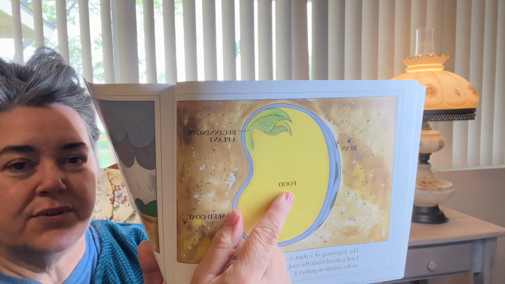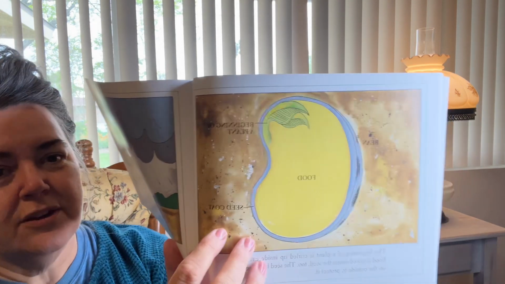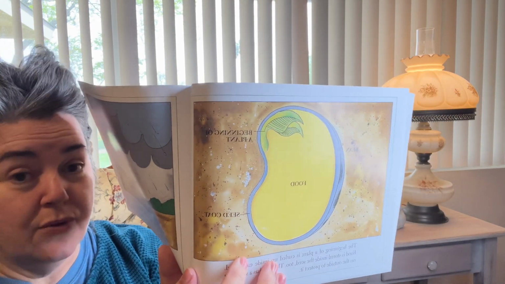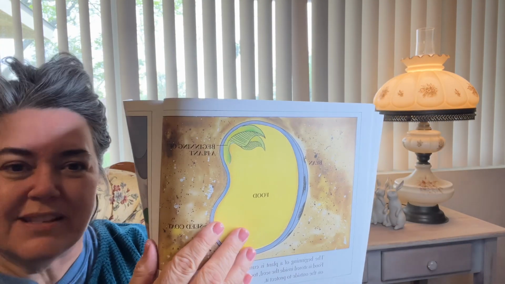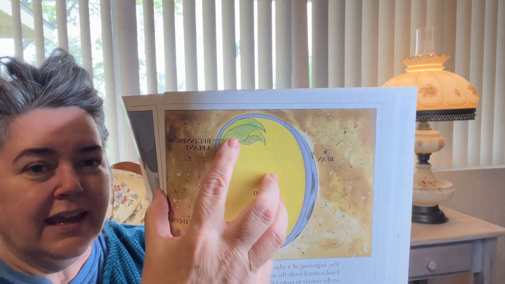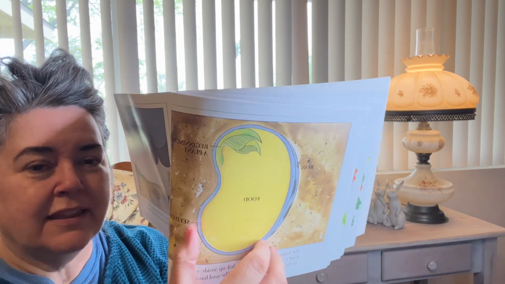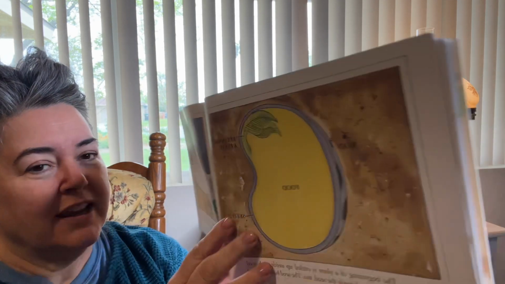This actually says food right here. So that's food. And right here, do you see the gray outlining? It's a seed coat. It's the hard part on the outside where it makes it look like it's all dried up and dead, but not really. There's food in here. And here, and you can see it's in the ground now, is the beginning of a plant.